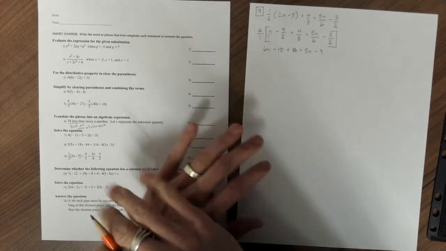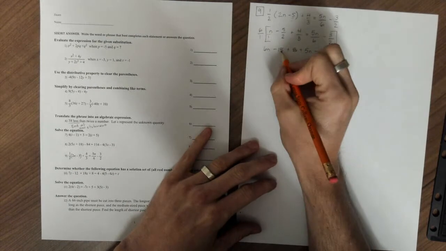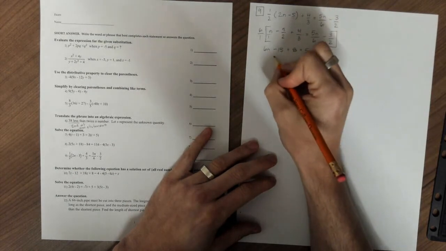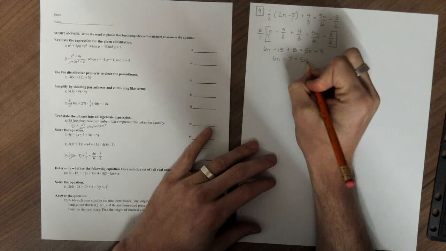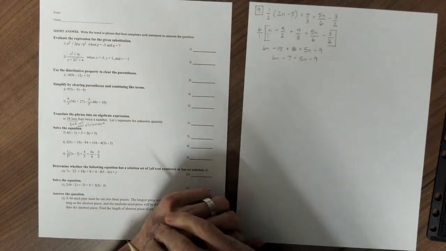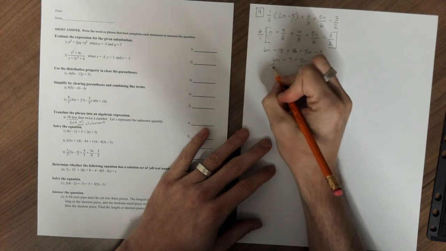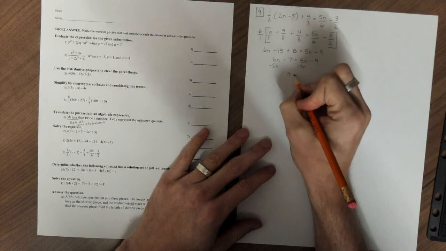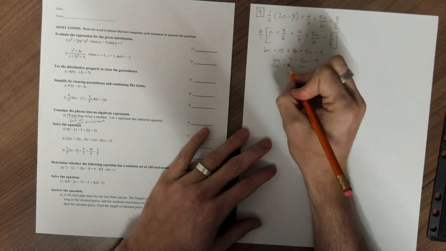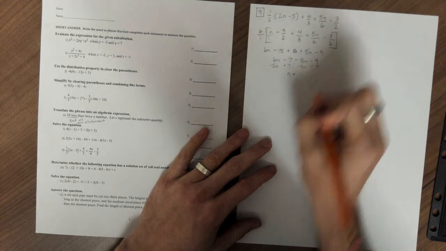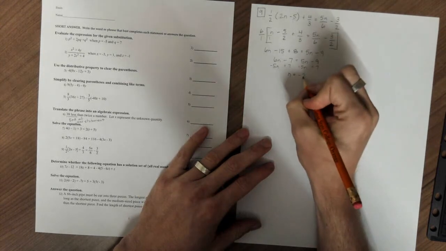Okay? And now we got a problem that's a lot easier to work with, right? So we can combine our like terms here, right? Negative 15 plus 8 is negative 7. This equals 5n minus 9, right? And so then I'm just going to subtract my 5n, and I'm really going to like what happens here, because this just becomes an n. Okay? And then I can add my 7 on both sides. And how I usually do it with most people, but negative 9 plus 7 is a negative 2.